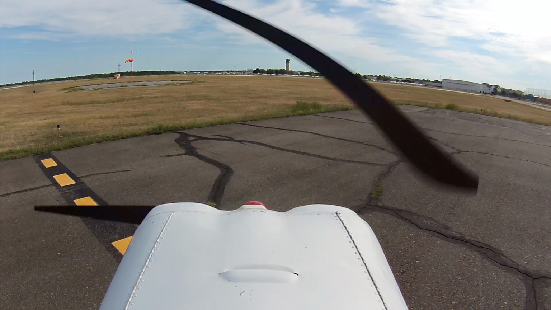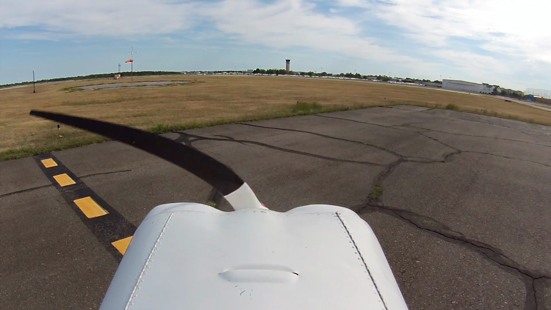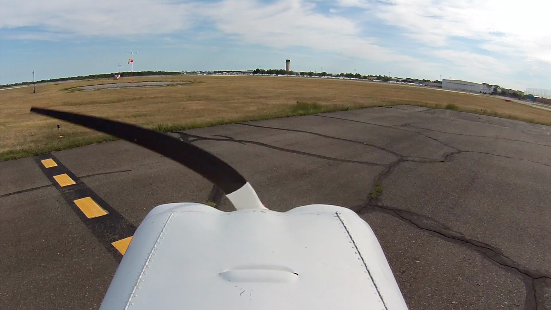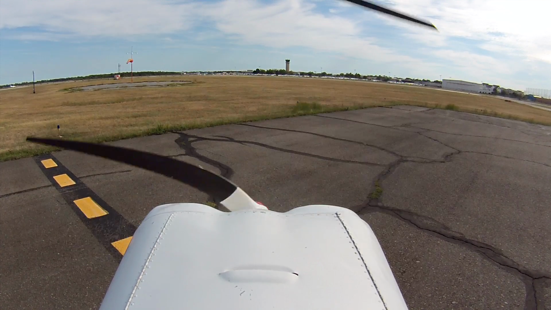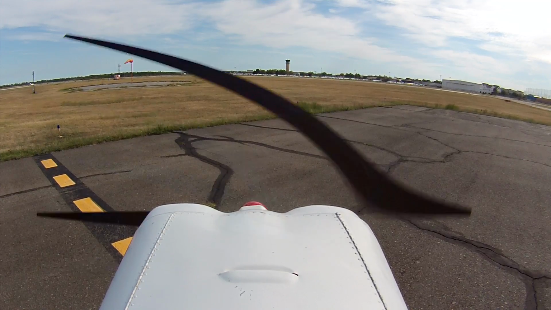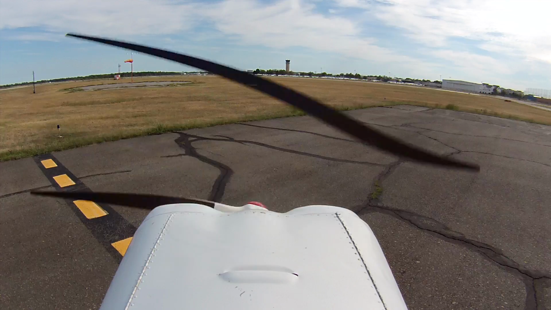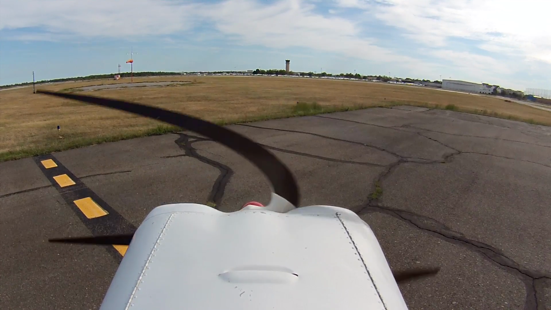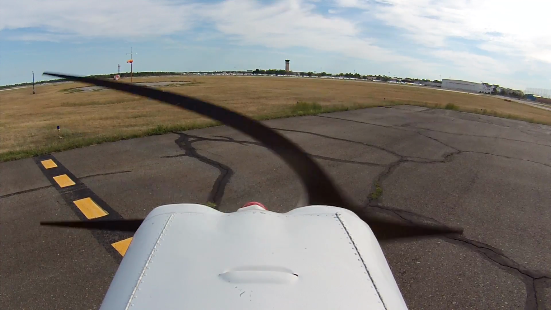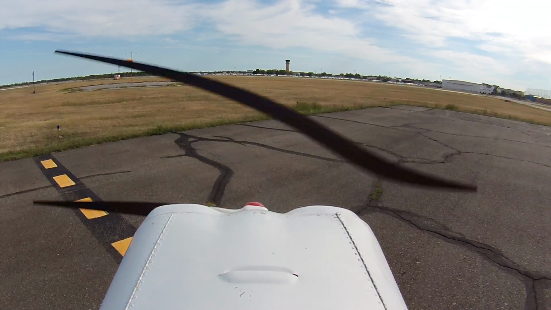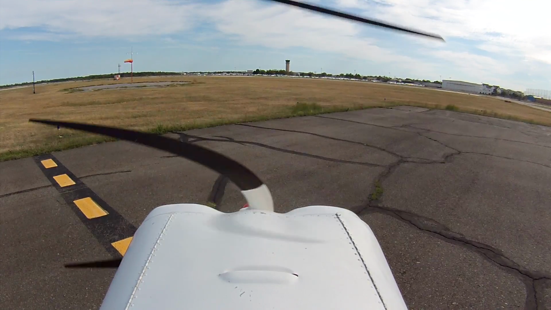Prime in, locked. 1500 RPM. Hold your brakes. Slowly up to 1500. It's a little opposite, so it's got to go counterclockwise. It's just the way it was designed back in the day. Excellent. 1500 static. What's static? If you want to check the static, you can advance it. You need a minimum of 1950, but that's more for takeoff. I like to do that on the takeoff.